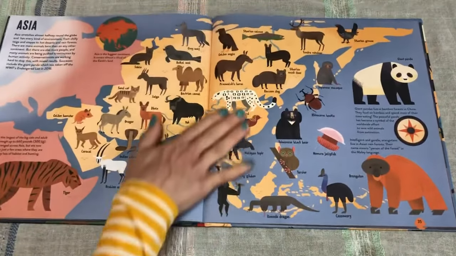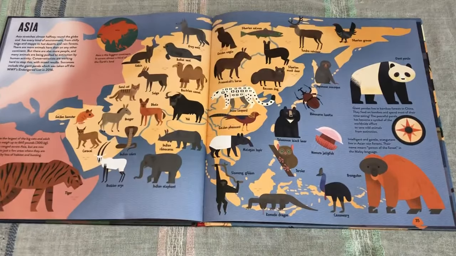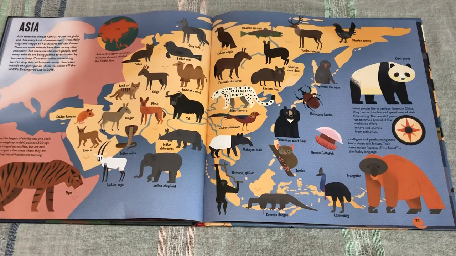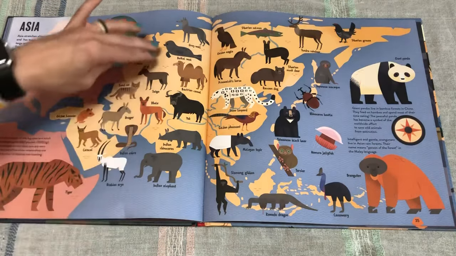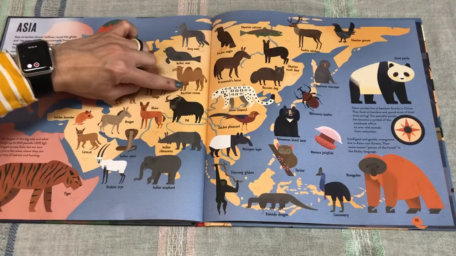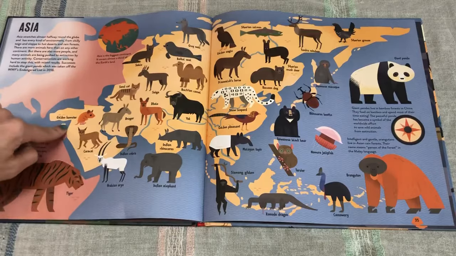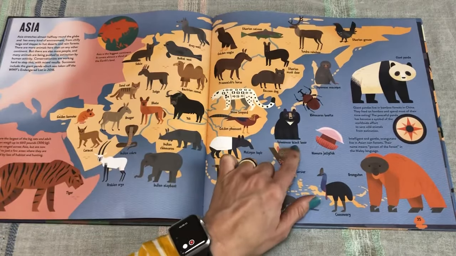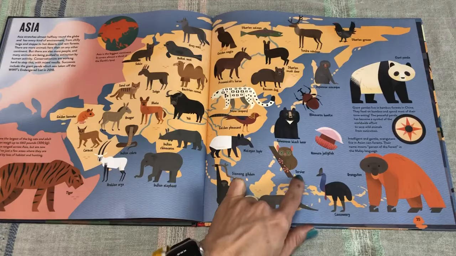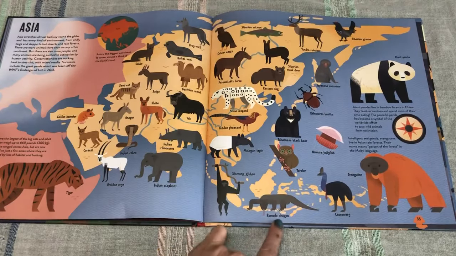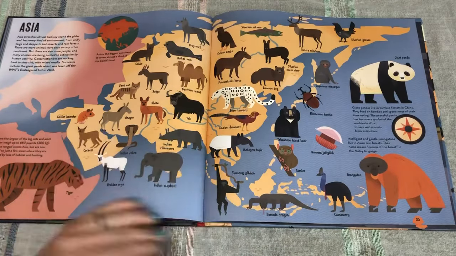This is Asia. Asia stretches almost halfway around the globe and has every kind of environment from chilly taiga and steppe to hot deserts and rainforests. There are more animals here than on any other continent. You can find animals like tigers, camel, saiga, sand cats. You can find a golden hamster, a Taiwanese black bear, a tarsier, Komodo dragons, and so many more.